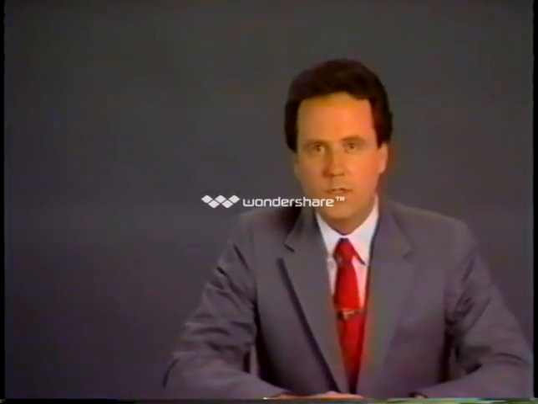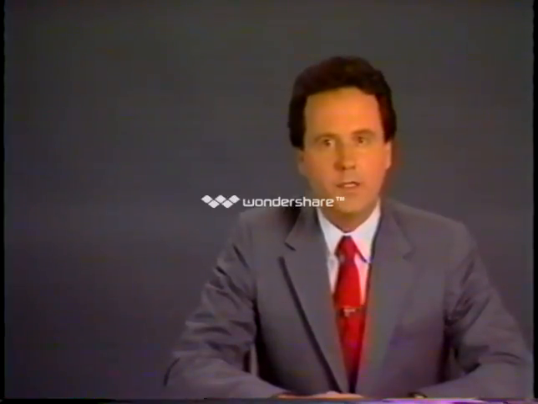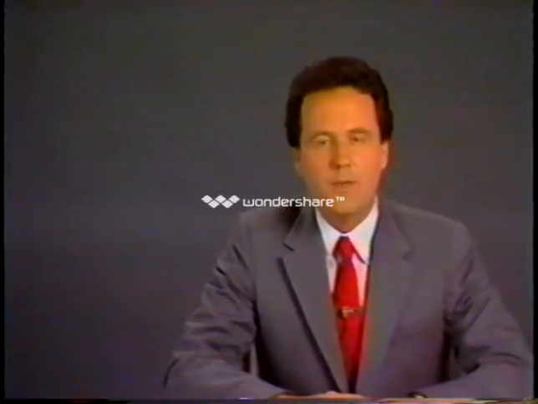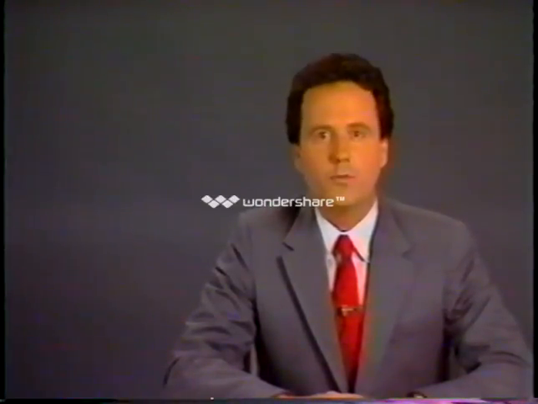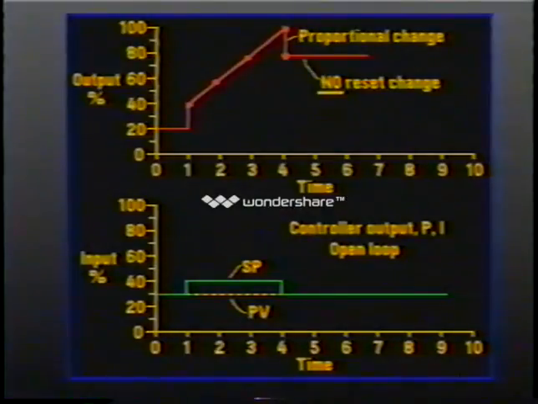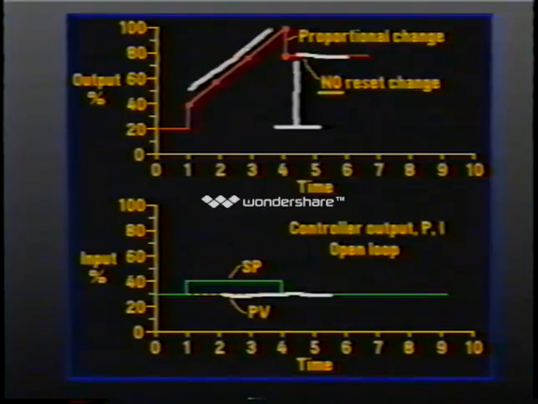On controllers, the frequency of this repeat is expressed either in repeats per minute or its inverse, minutes per repeat. This value is called the controller reset. Looking back once more at our illustration, you should notice that even as the error is 0 and the controller output has stopped changing, it is still considerably higher than it was at the starting point. This is due to the ramping effect of the reset action.